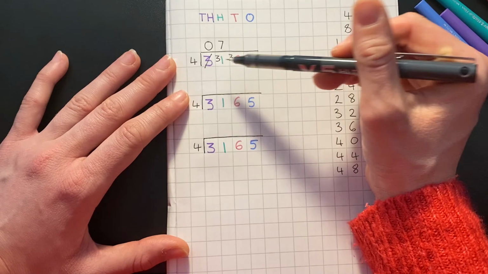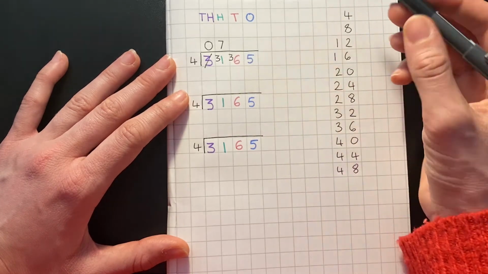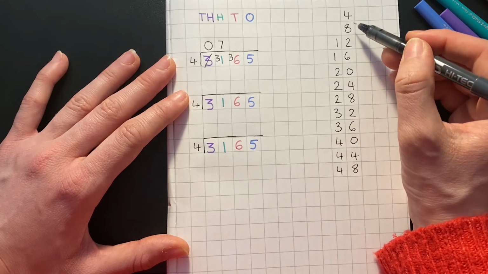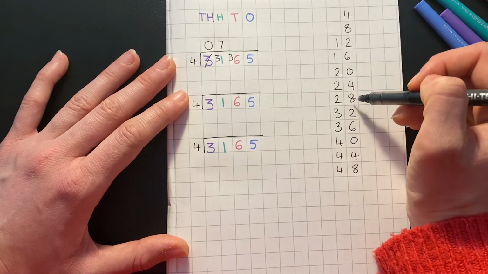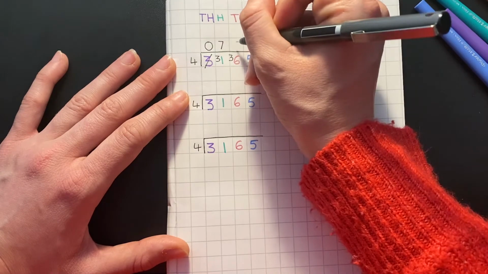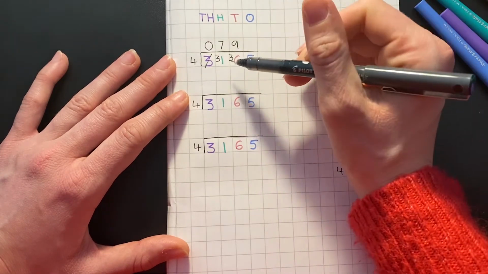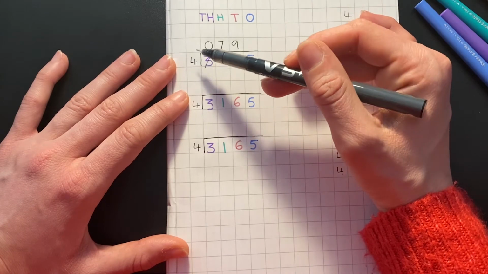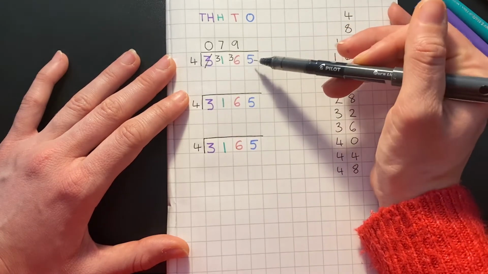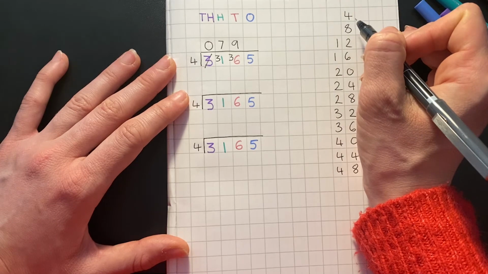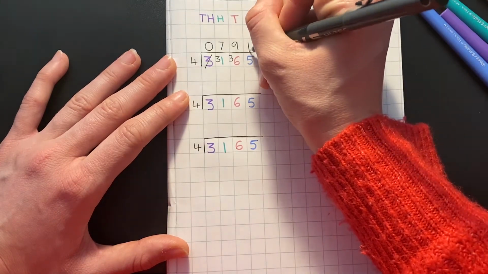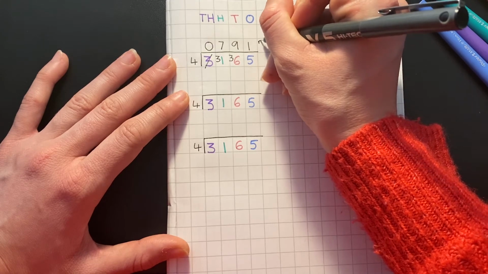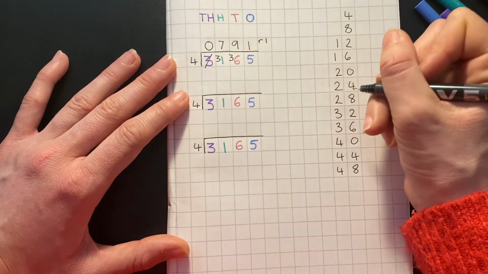We then ask how many 4s fit into 36. 36 is in the 4 times table, and it's 1, 2, 3, 4, 5, 6, 7, 8, 9 times 4. You have no remainder for this fit. You then ask yourselves, how many 4s fit into 5? We have exactly 1 with a remainder. So we put our 1. Now this one, if you're showing it as just a remainder, we put remainder 1.